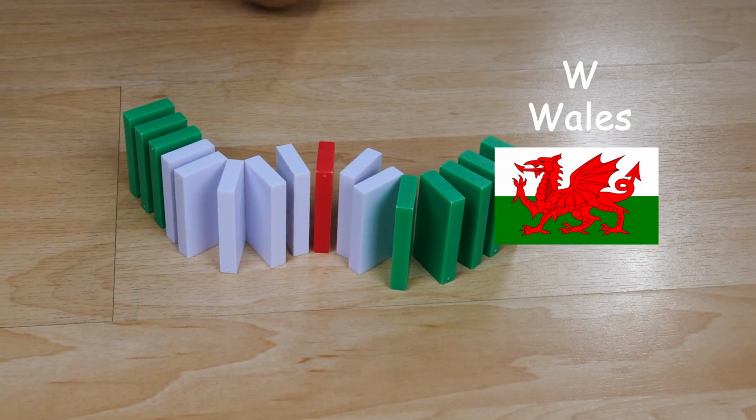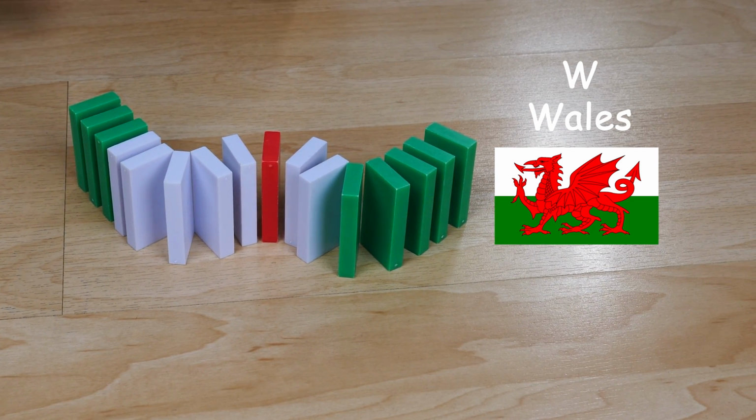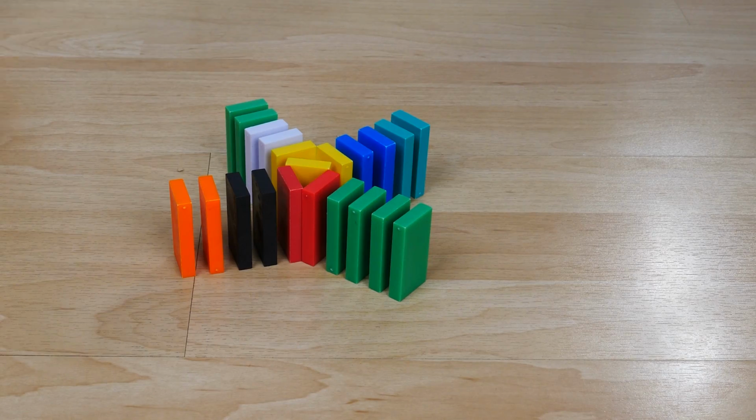Okay, here is W, and W is for Wales. Let's go in 3, 2, 1. Let's go and knock it down.